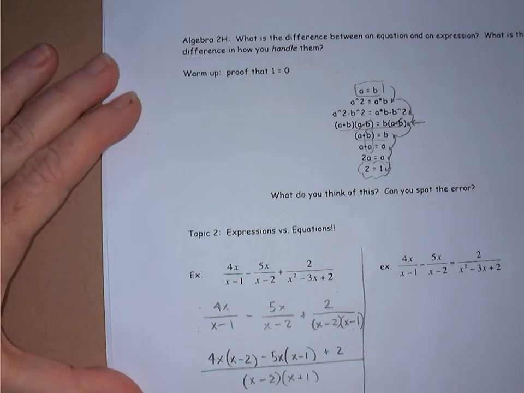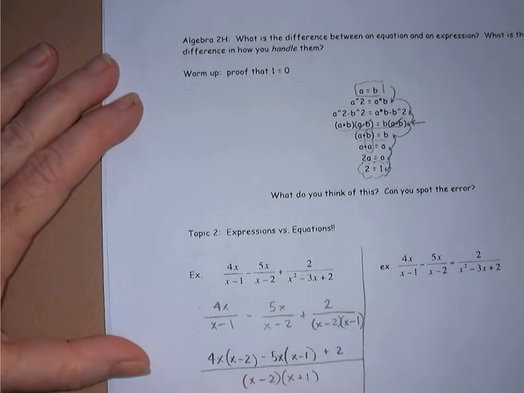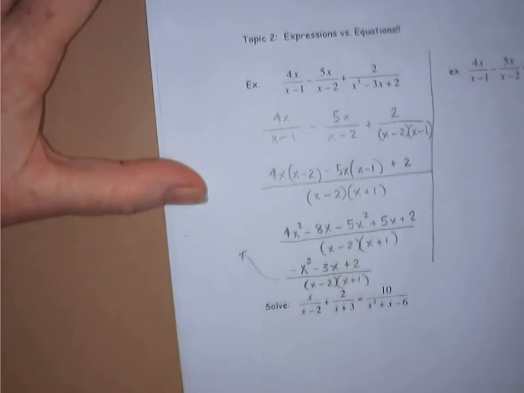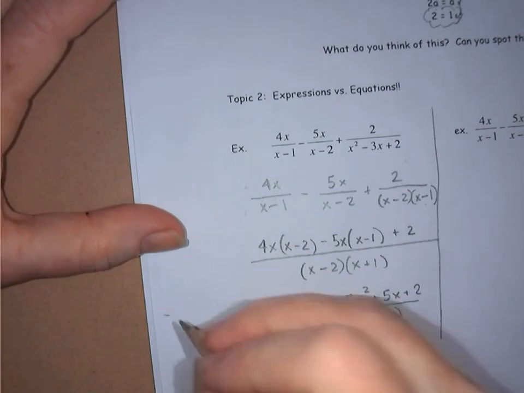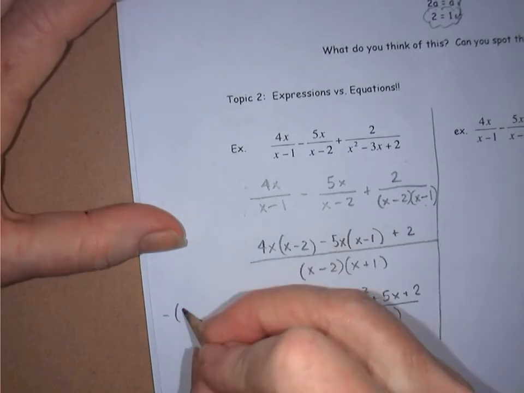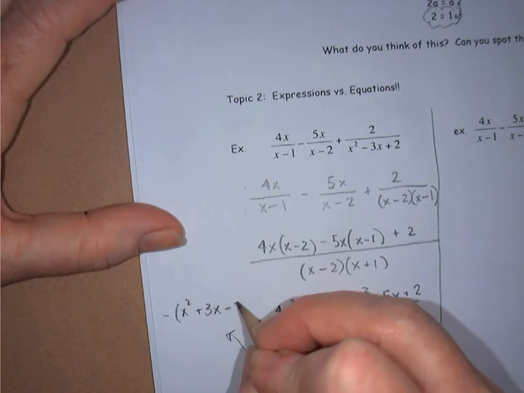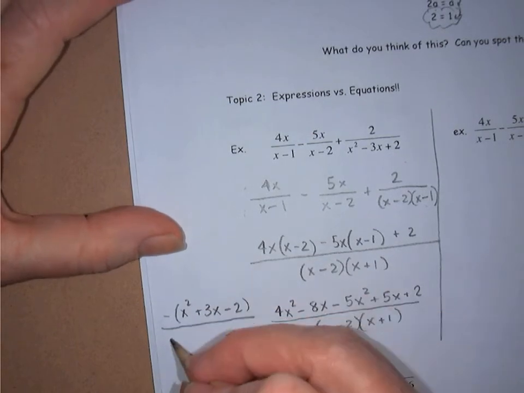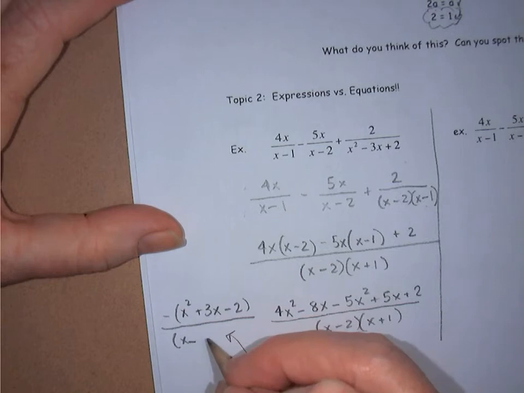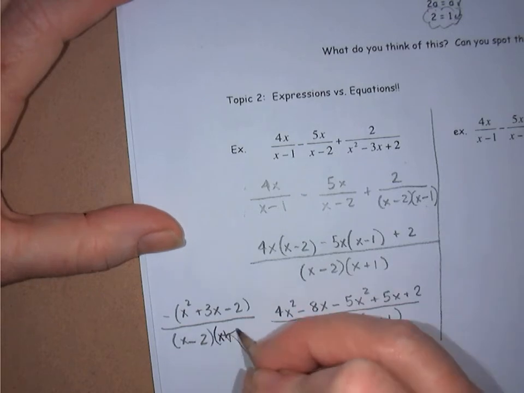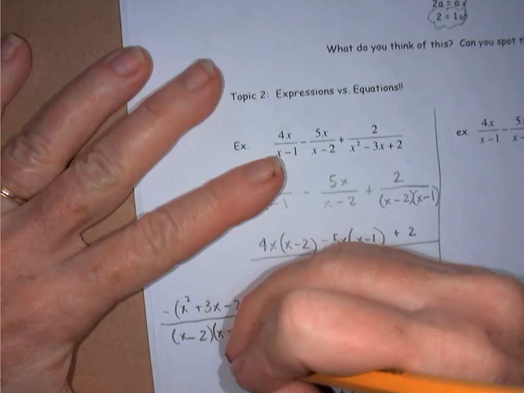The only thing I could possibly do to the top is factor out a negative 1, which I'm going to put up here: negative, x squared plus 3x minus 2. And the bottom I can leave factored, x minus 2, x plus 1. Let me make that a little bit neater.